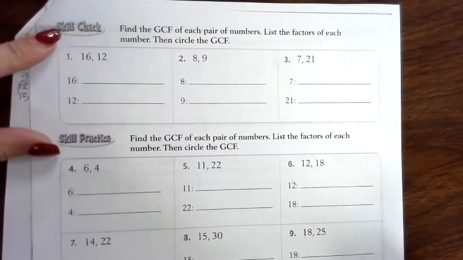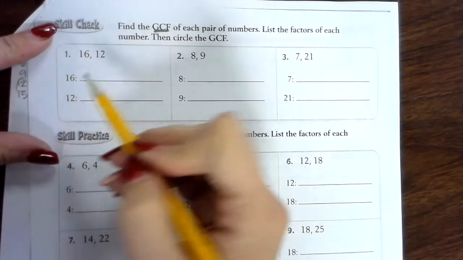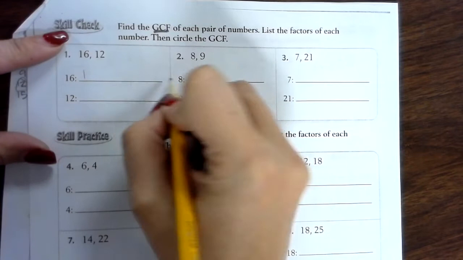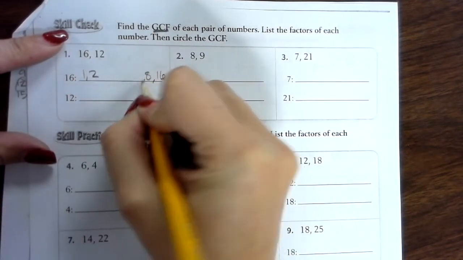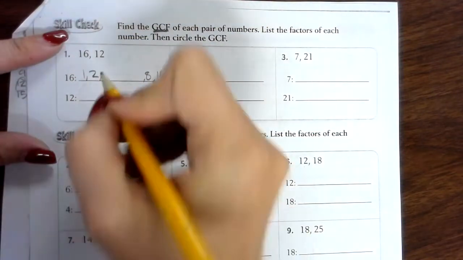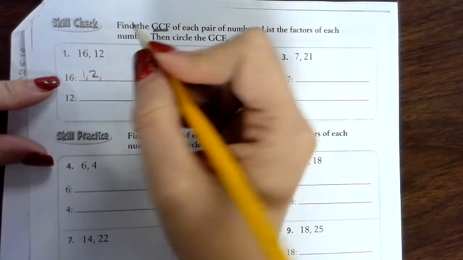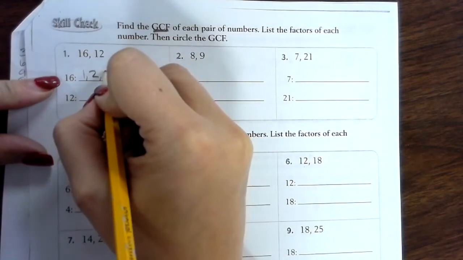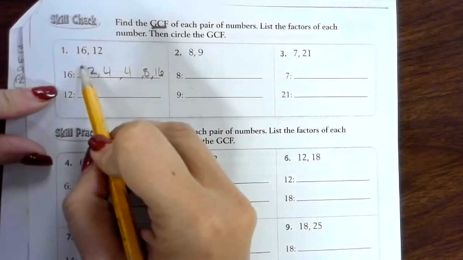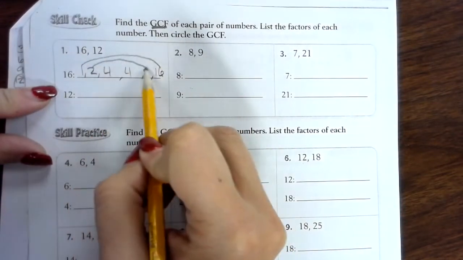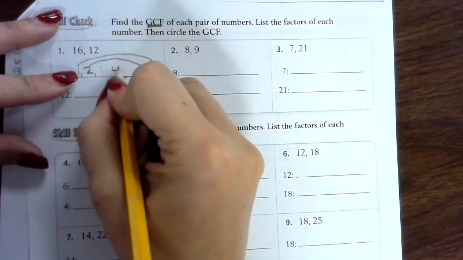Okay, so we're going to find the greatest common factor. So I have 16. What are the factor rainbows of 16? 1 times 16, 2 times 8. What else? 3 times anything? No? Okay, what about 4? 4 times 4? Okay, and really you could just write 4 in the middle because that means that you're multiplying it by itself.